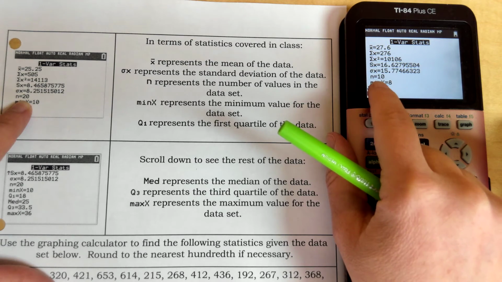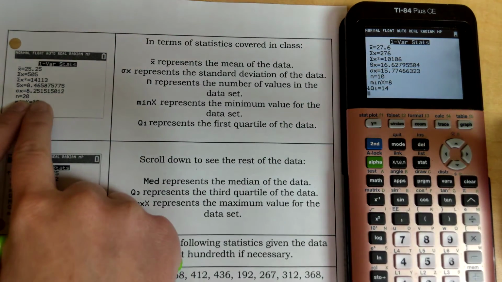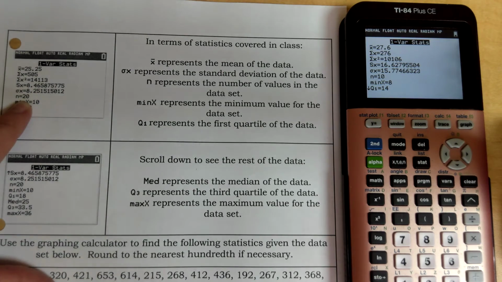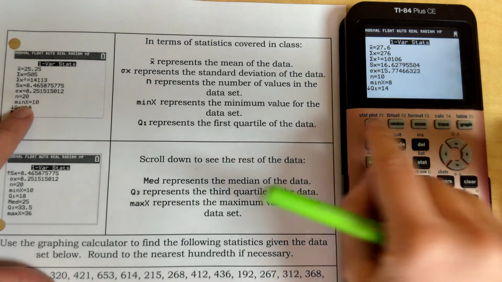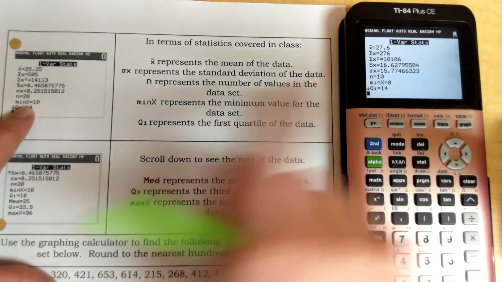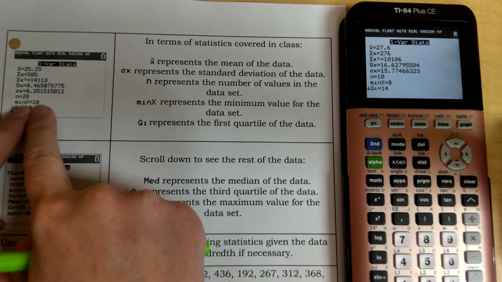I had 10 that I plugged in just a few minutes ago. When I made this, I had 20 plugged in. Okay, then you notice that there's a min X. That represents the minimum value, so the lowest number that I plugged in here was 8. Over here, the lowest number that I plugged in was a 10.